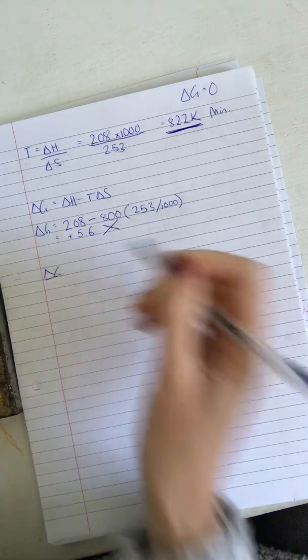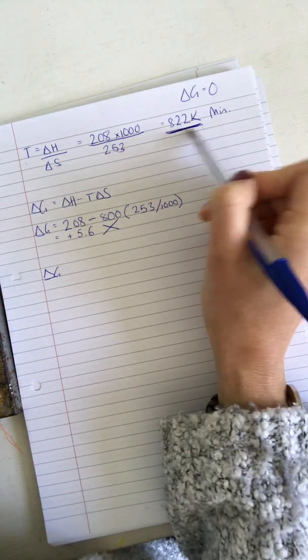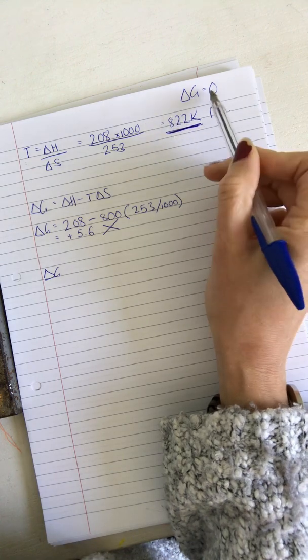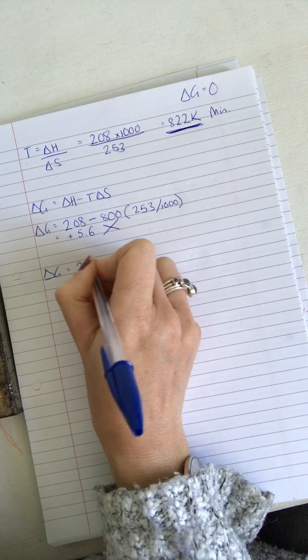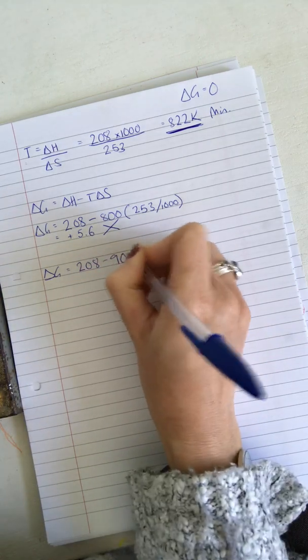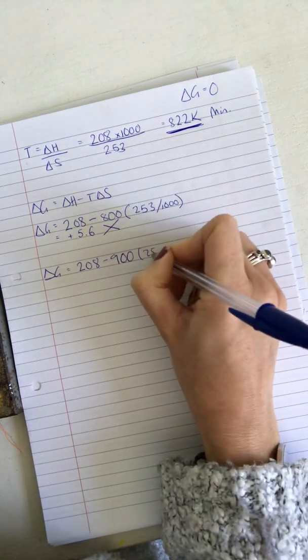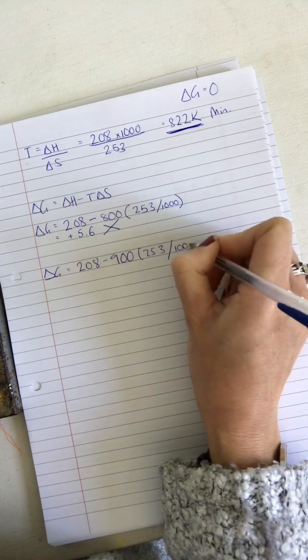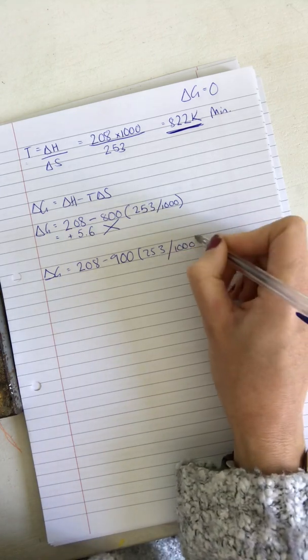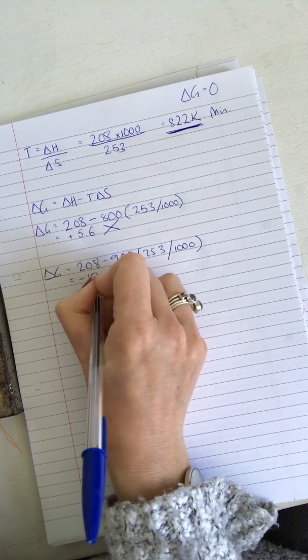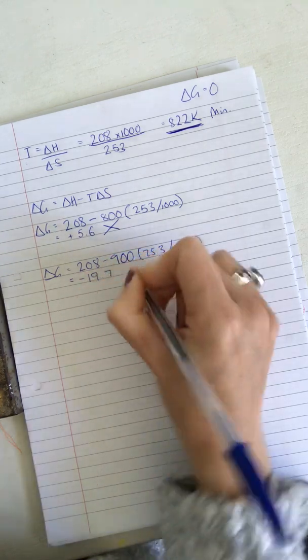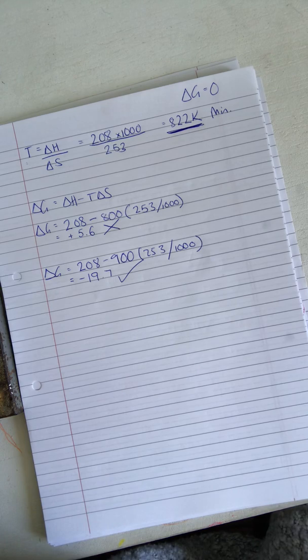So that's below the minimum temperature that the reaction will happen at. If, however, we raise that temperature, it will be more feasible. So delta G equals 208 minus, let's go with 900 Kelvin this time. Again, we need to convert our joules into kilojoules, so divide that by 1,000, and that gives you a value of minus 19.7. So yes, that reaction would be feasible.